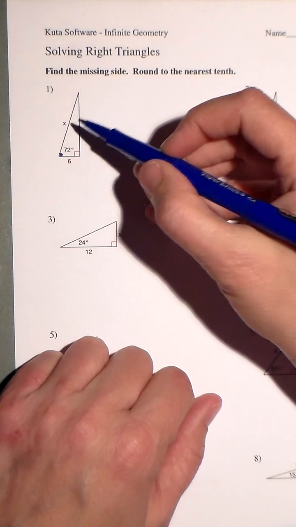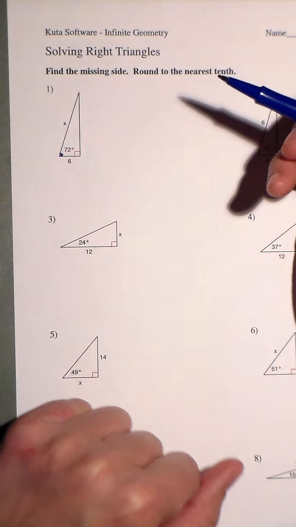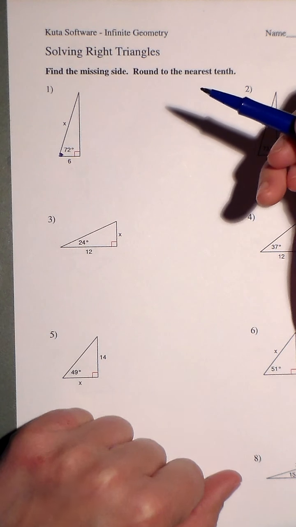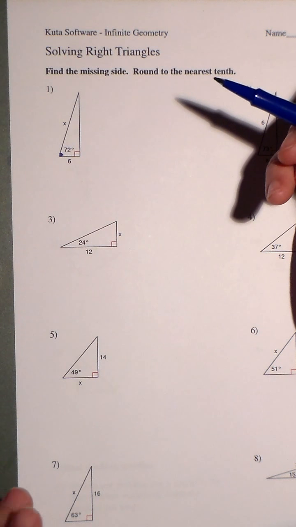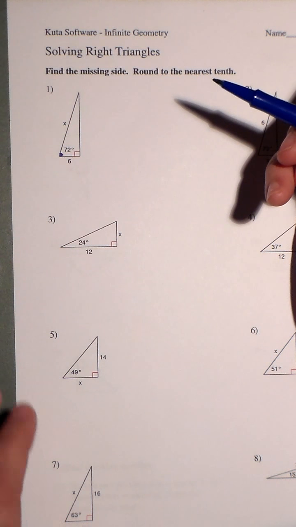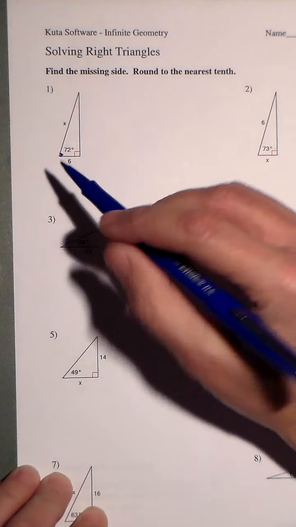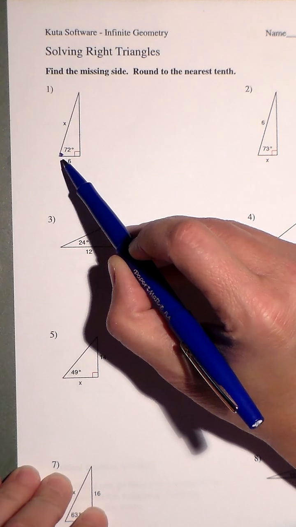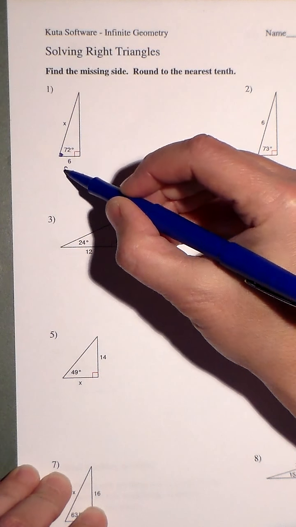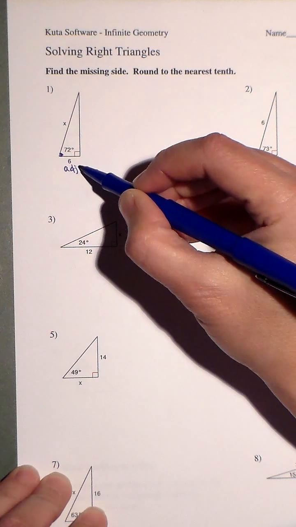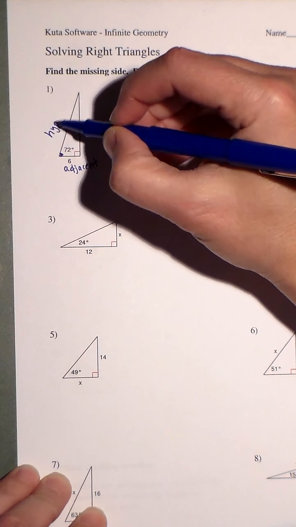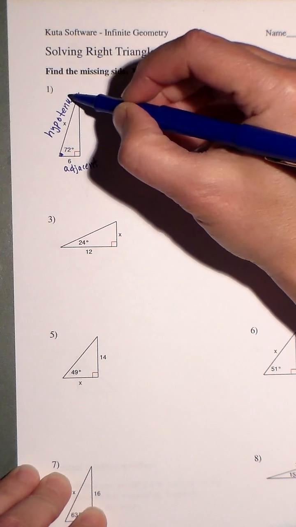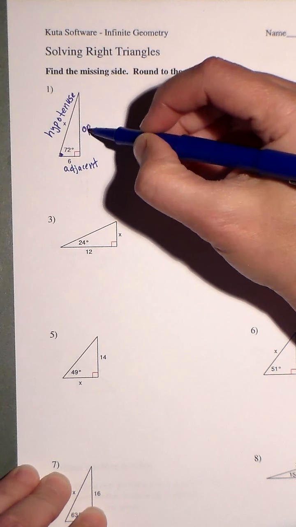Now, in trig, like I said, it's a relationship between the angle and the ratios of particular sides depending on the function you're using. So we're going to pick the function based on the sides we're provided. If you look at this triangle, I'm provided this angle. That means that this is the adjacent side. This is always the hypotenuse because it's across from the 90-degree angle. And that makes this the opposite side.